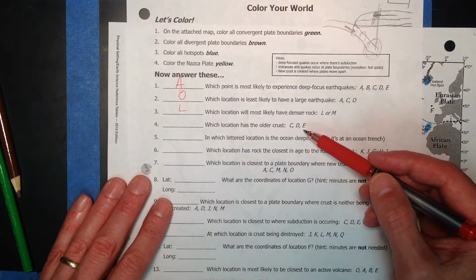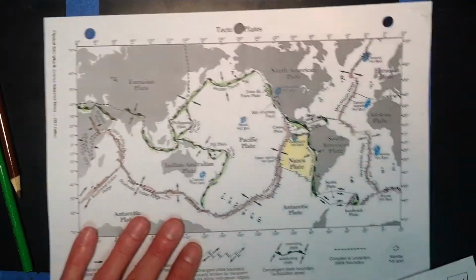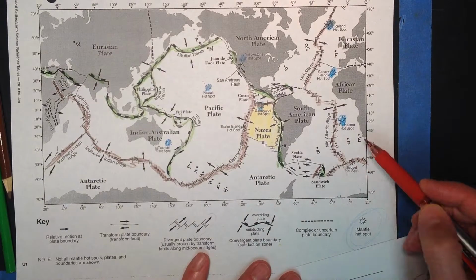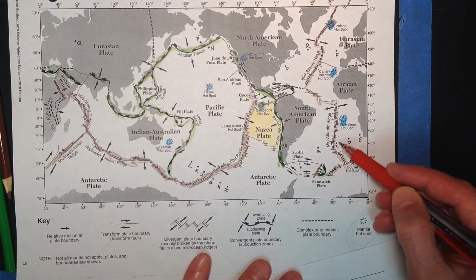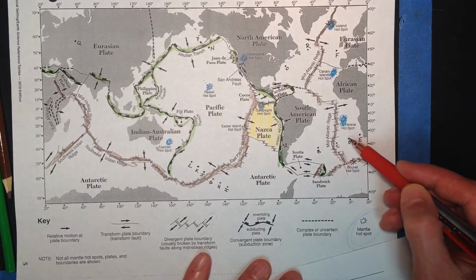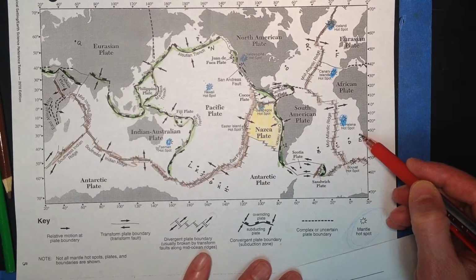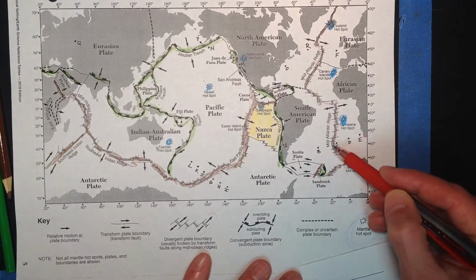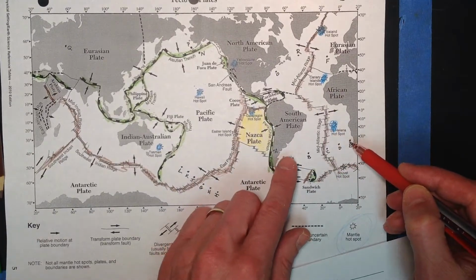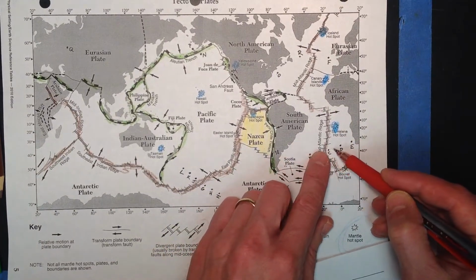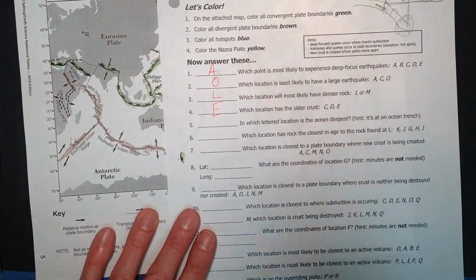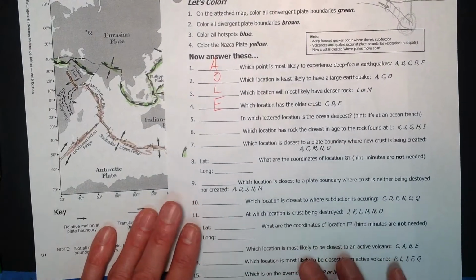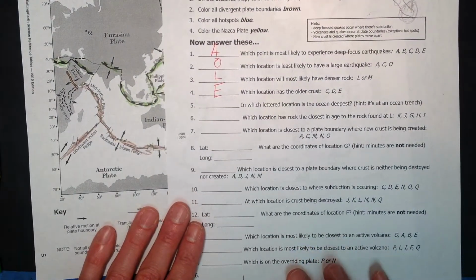Which location has the older crust, C, D, or E? So, where are we looking? C, D, E. Older crust. Well, new crust is being created here at the mid-ocean ridge. So this is newest, then this. This is the oldest. There was a time where this was being formed in here. The ocean was much smaller, and then it has since moved away, kind of like a conveyor belt. That is E.